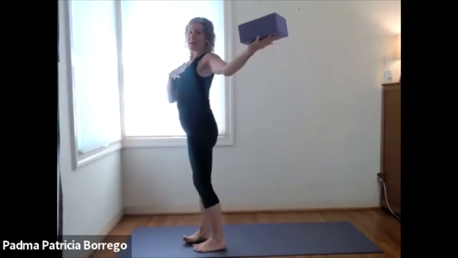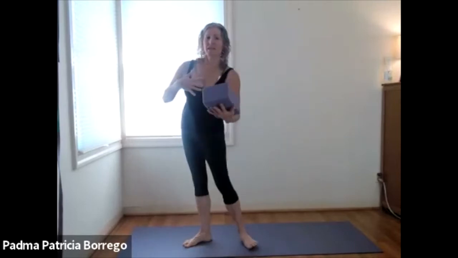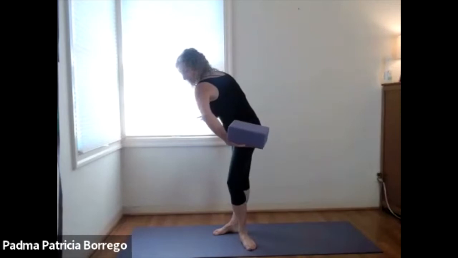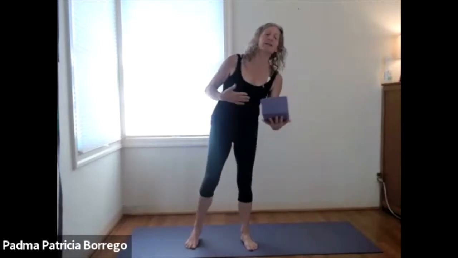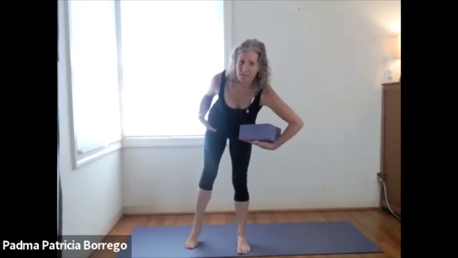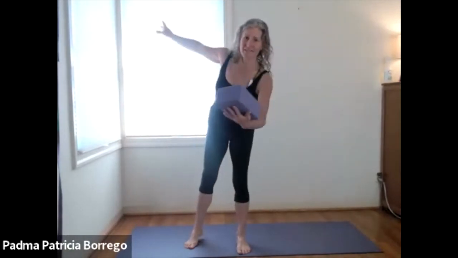Again, that external rotation, the arm comes back, almost behind. And then that arm, same thing, but the shoulder blade goes wide, the elbow goes wide. And swing open. And swing in. And swing out. And swing in.